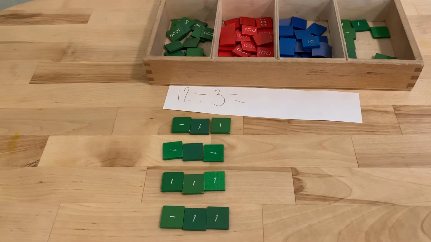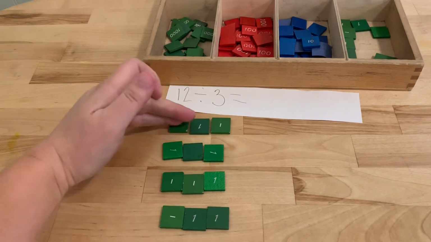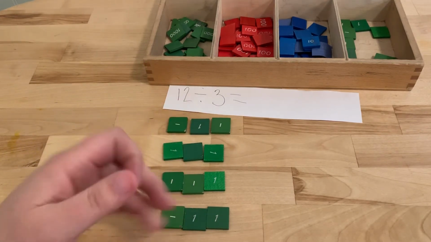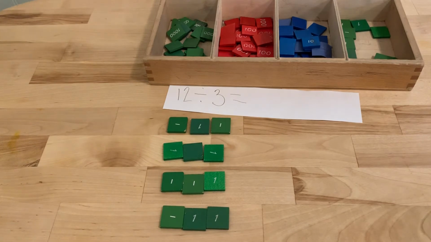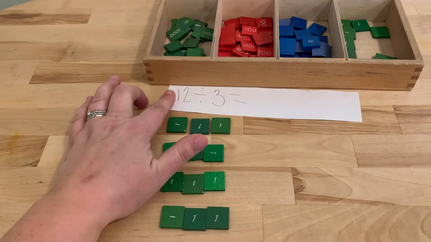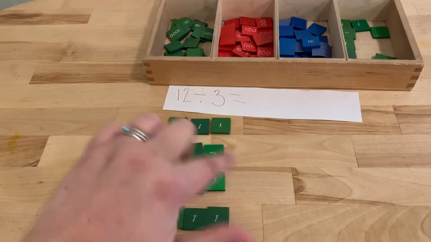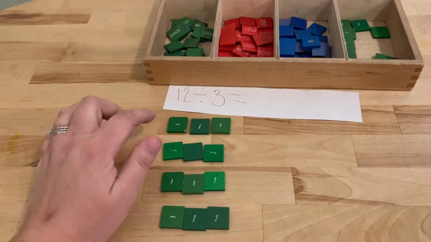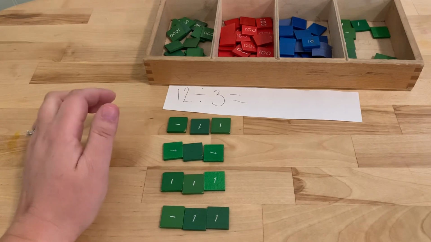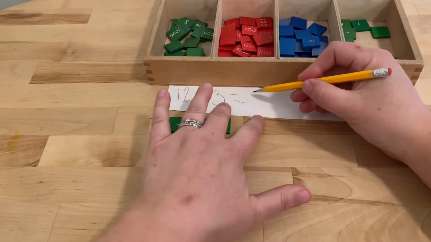Okay, so how many groups of 3 did we make? 1, 2, 3, 4. We made 4 groups. So that's something that division tells me. It tells me that we can take a quantity and make groups of a certain amount with it. So here we started with 12, and we made 4 groups with 3 inside of those groups. So 12 divided by 3, we think is 4.